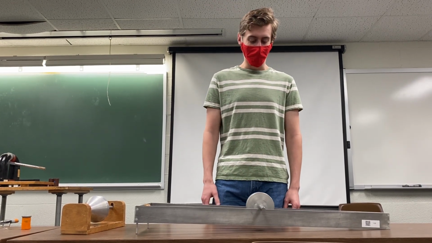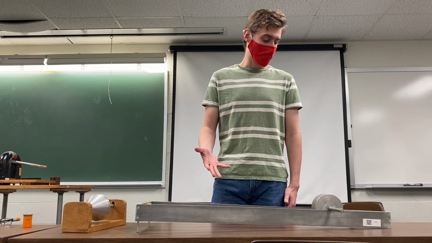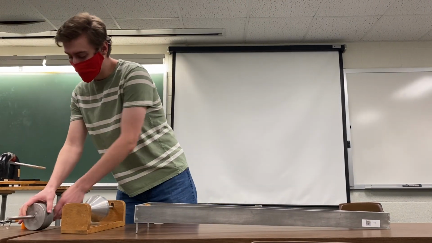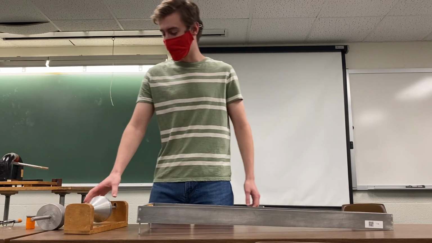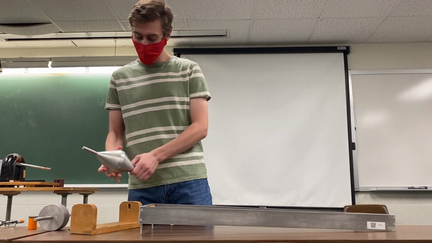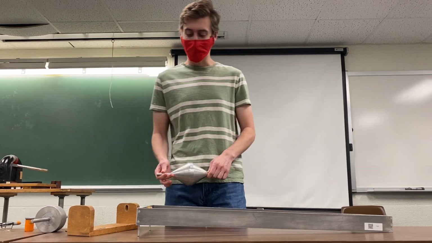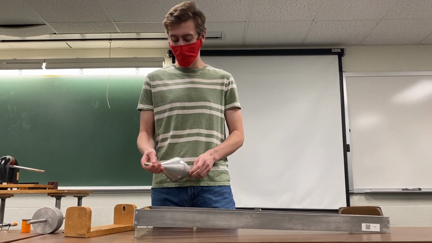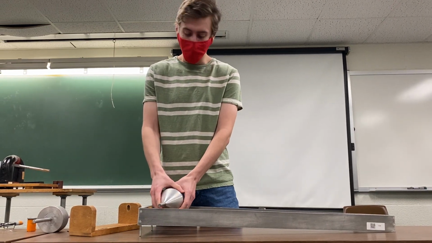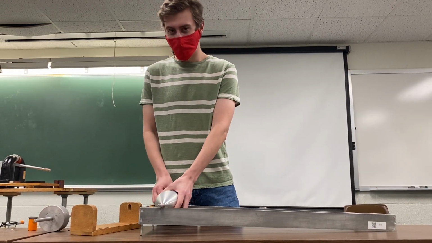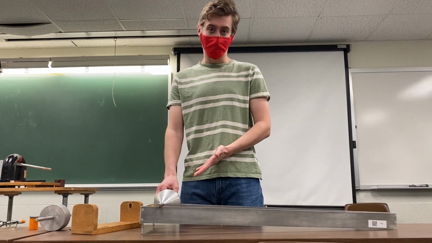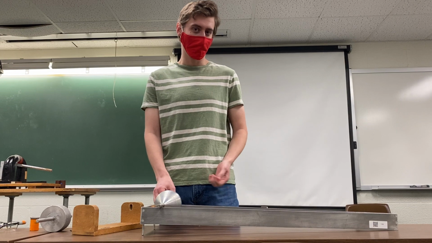It goes really slowly, but this is a good demonstration of gravity, which you probably saw earlier in the video with the roller coaster track thing. But the interesting thing about this is that the shape of the object that's rolling down the track can actually affect how it behaves. So I'd like for each of you to take a minute and just think about, what do you expect this to do when it rolls down?